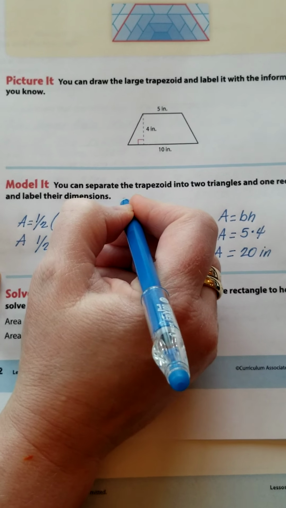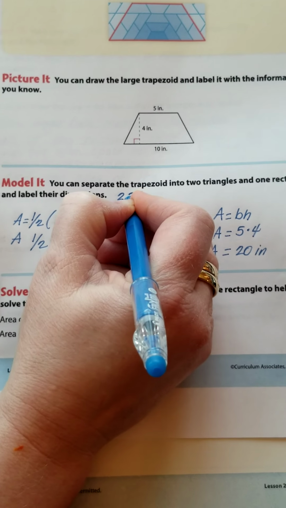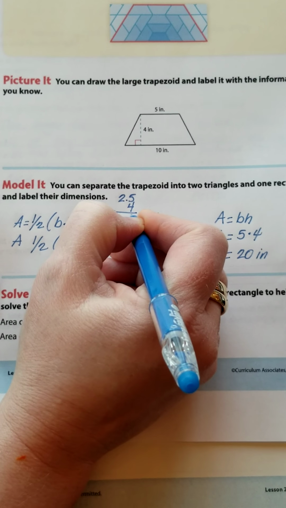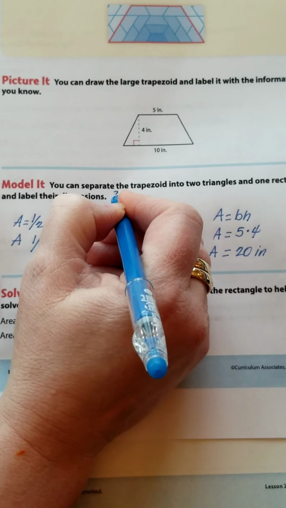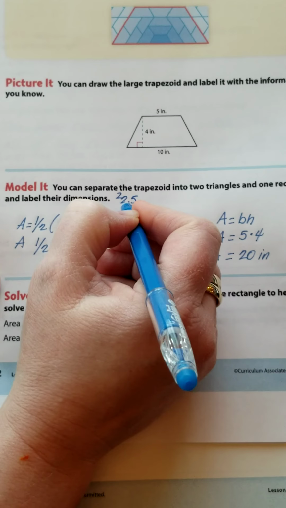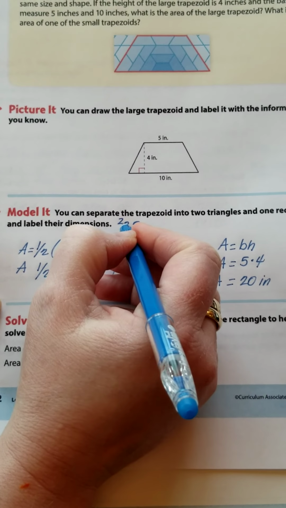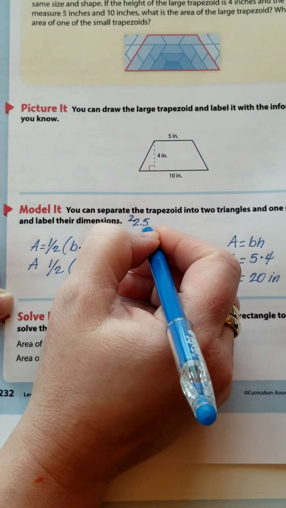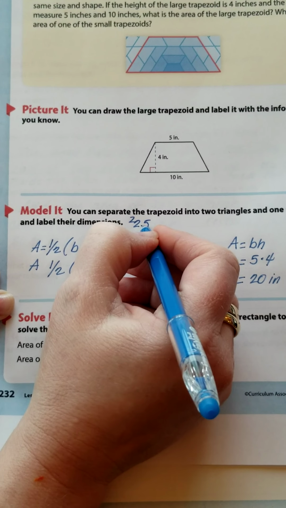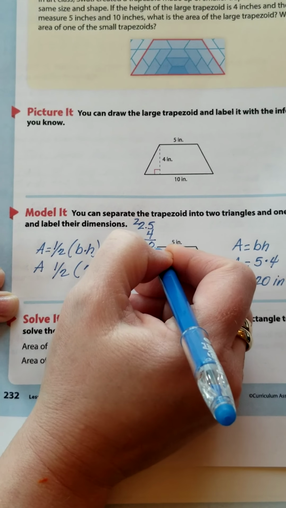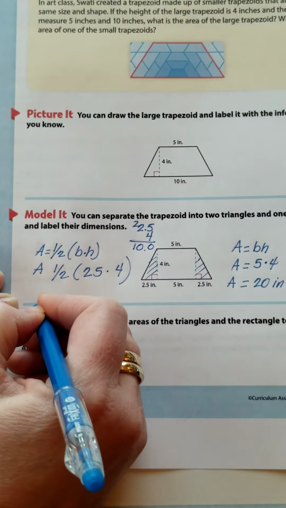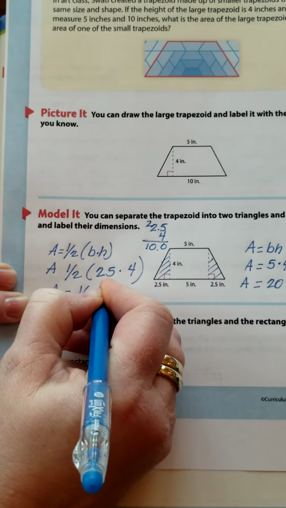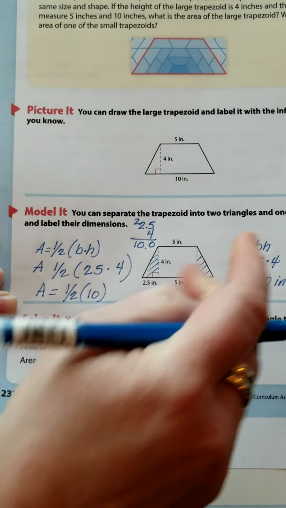So if you go over here and do a little math, 2.5 times 4. 5 times 4 is 20. We put our 0 down, carry our 2. 4 times 2 is 8, plus 2 is 10. We come up with 100. But we have to go up, and we know we have to move over our decimal place one spot, so we get 10.0. So the area equals 1/2 times 10, or 5.